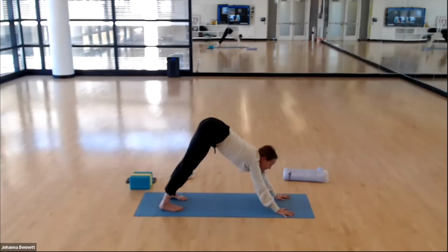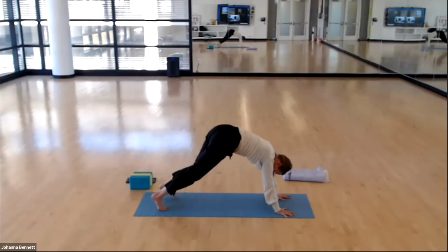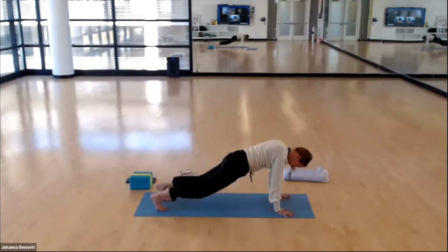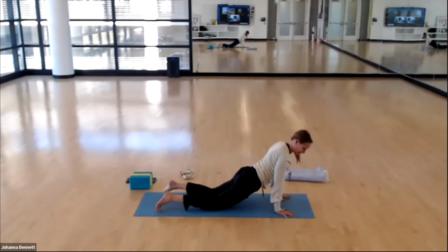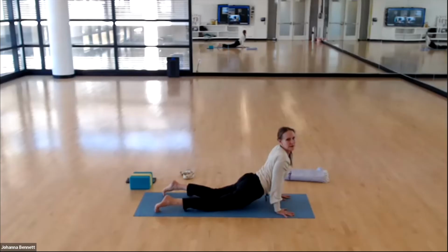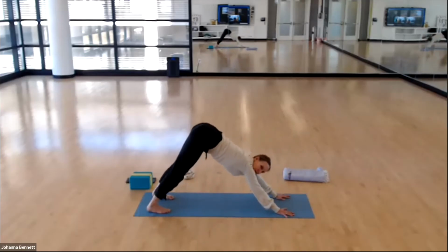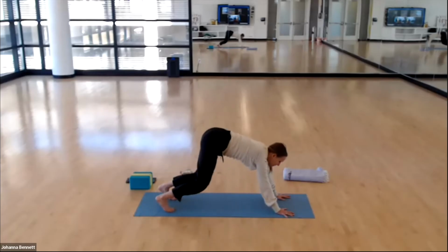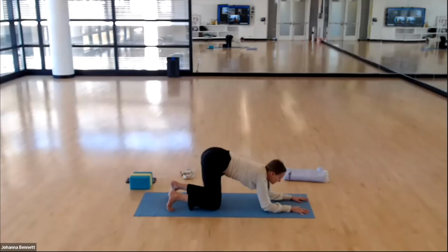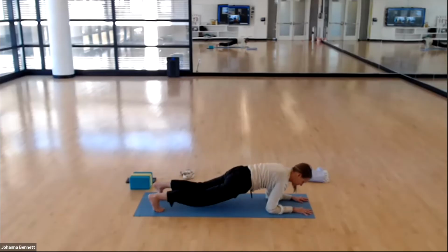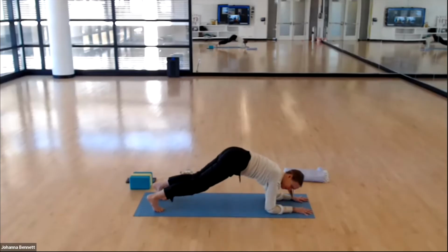And then from here, now we're going to look forward and we're going to come into a plank right away. Just release the knees to the floor and come into a little back bend, stretch the front of the body. Lift the chest. And then exhale, we're going to go back into downward dog. So we're going to do that a few times like a pendulum. And if you have any wrist issues, you can remain on the forearms and practice that way.